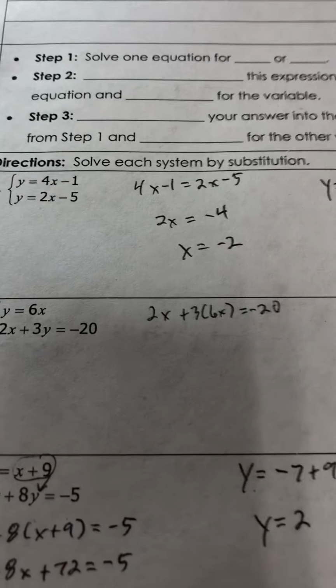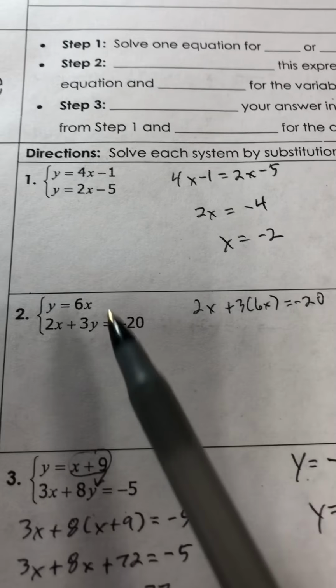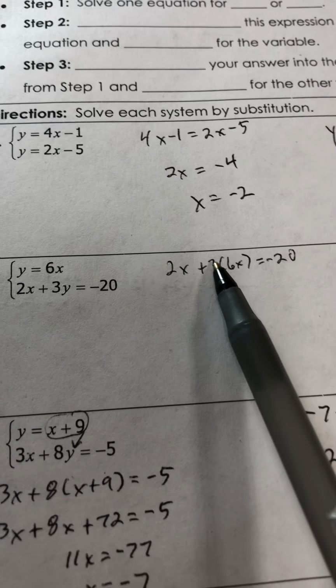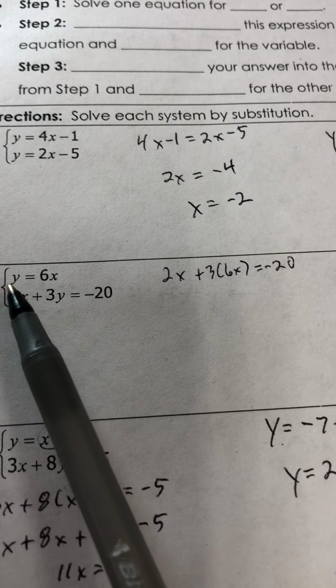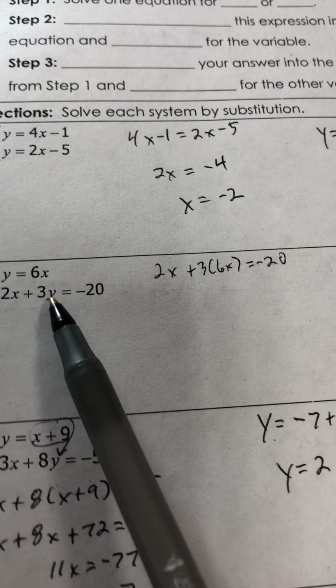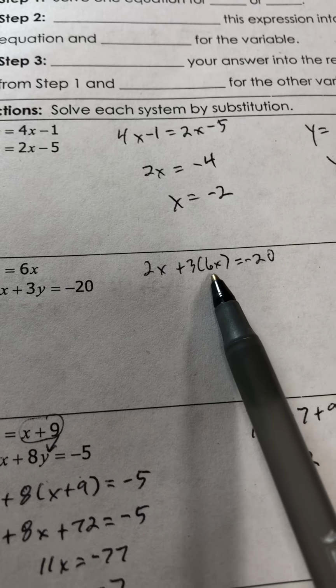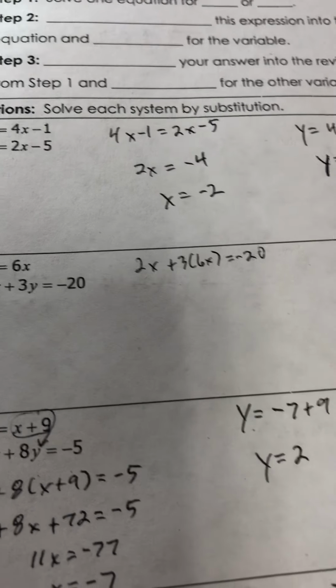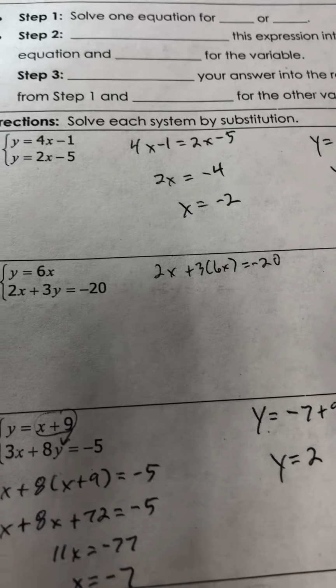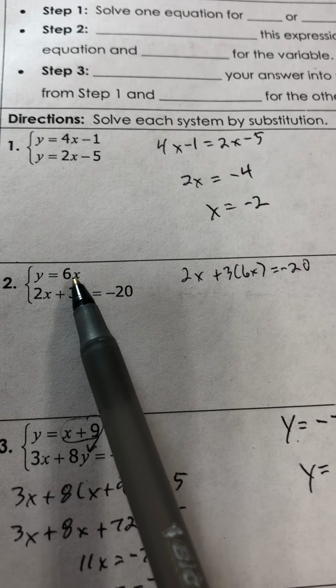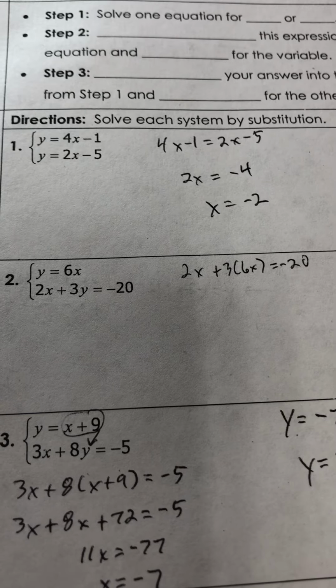The way I would set up number 2 is like this to get you started. This is what y equals, so I'm going to substitute this y with 6x. And then just go ahead and work it out and solve for x. Take your x value, plug it back into, I would pick this one, so you can figure out what y equals pretty quickly and easily.